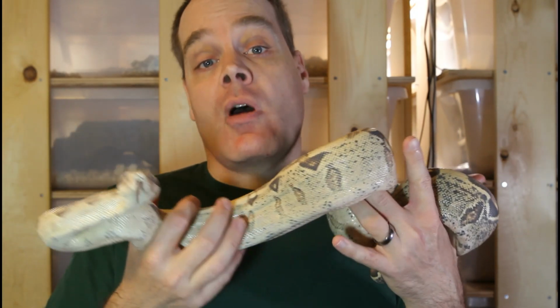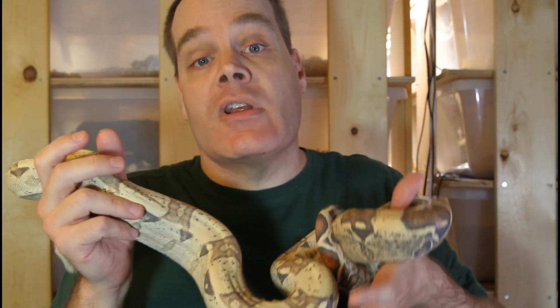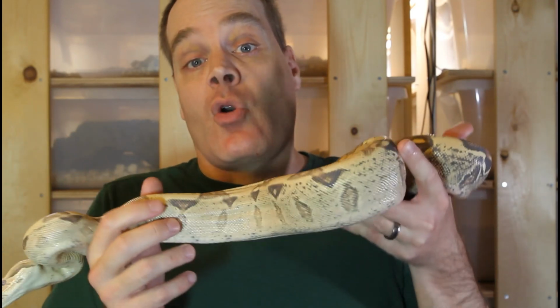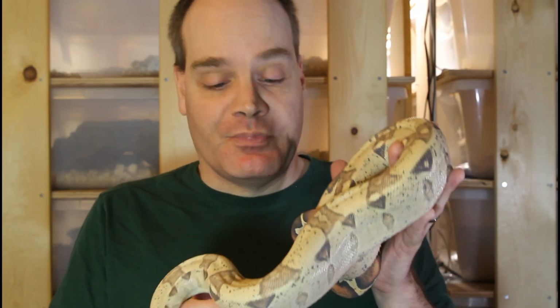However, there are some pure locality-specific T-positive boas. Two of the most commonly seen are Central American boas, the Nicaraguan T-positives, as well as the Costa Rican T-positives. And both of these types of boas have these beautiful light coloration and oranges and yellow colors that just really pop. They're really quite stunning to look at, almost incandescent. The colors are so bright and vivid.